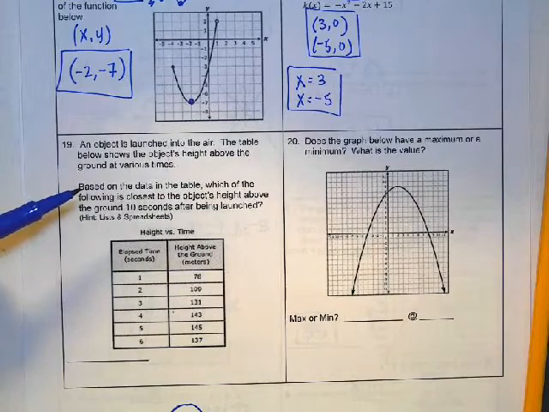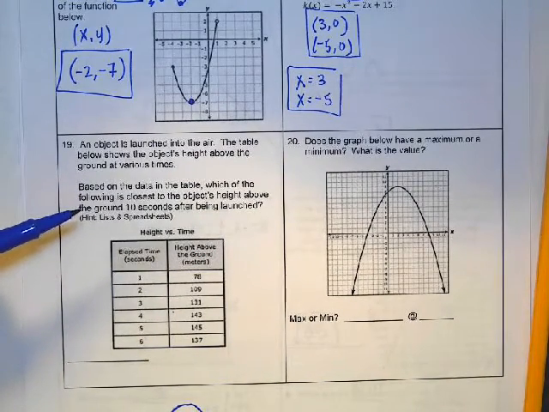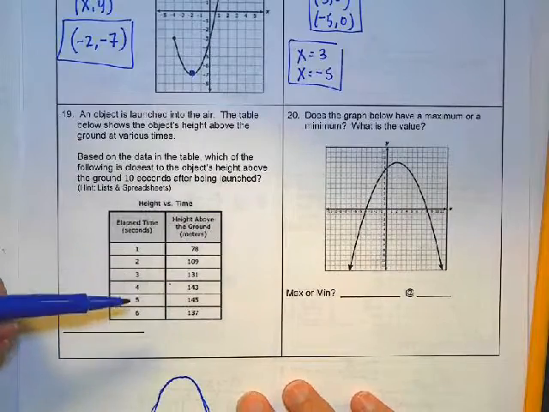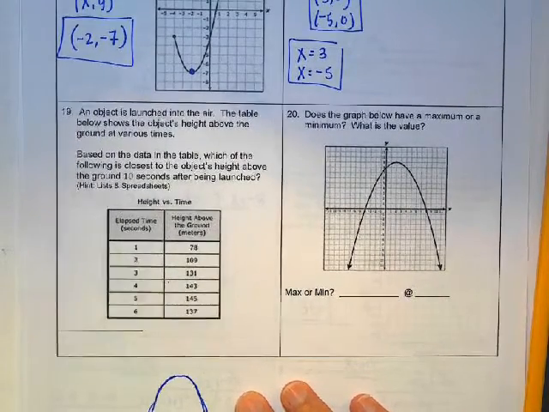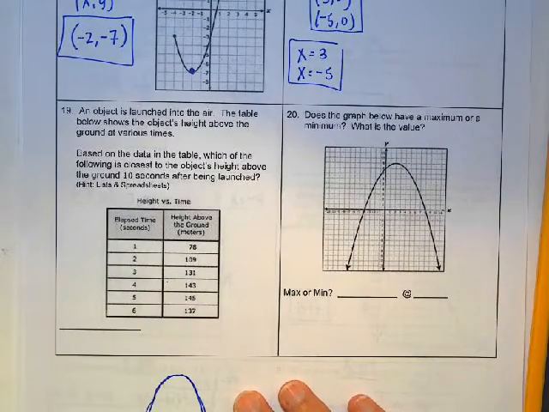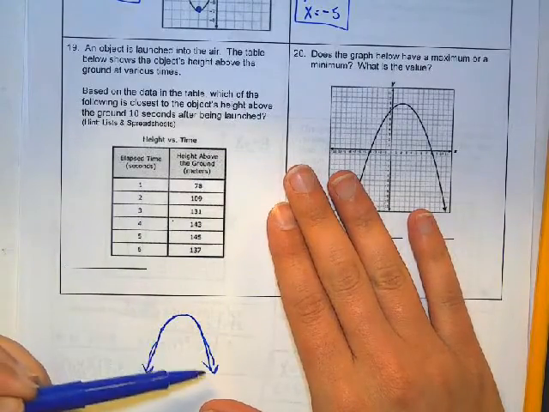Based on the data in the table, which of the following is closest to the object's height above the ground at 10 seconds after being launched? Okay. So, are seconds going to go up and then back down? No. Seconds, the time always goes forward. Okay? It doesn't ever go backwards. Time is always going forward. But the height is what goes up and then it's got to come back down.